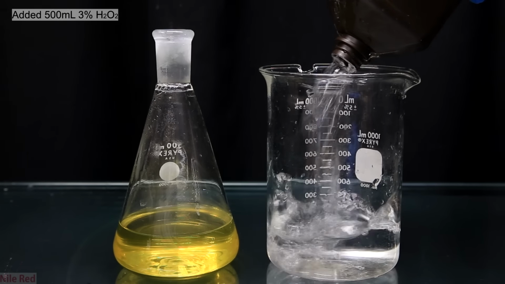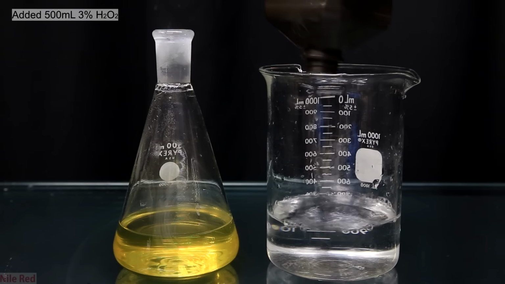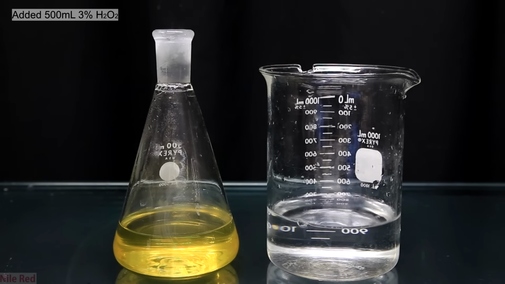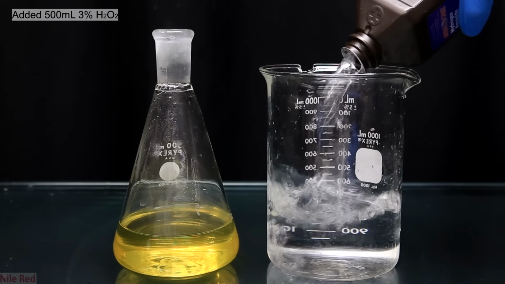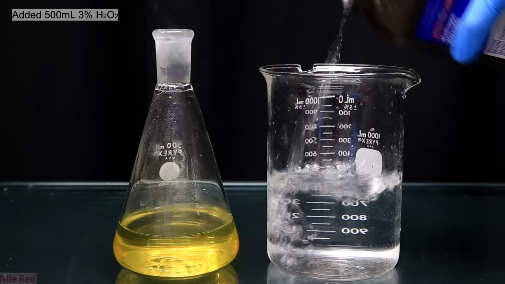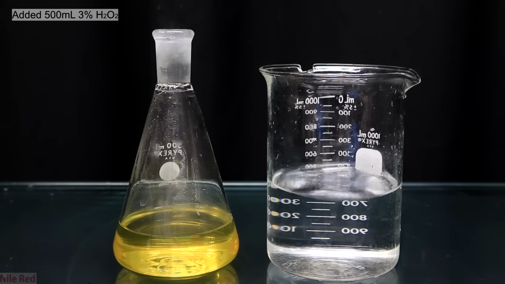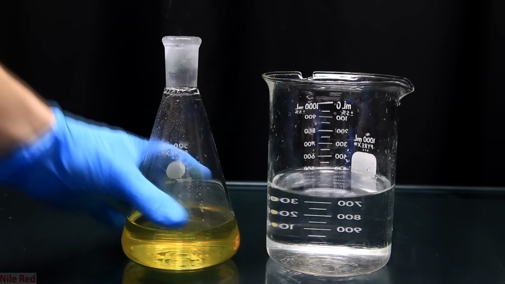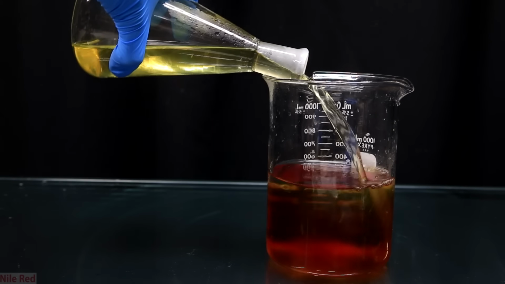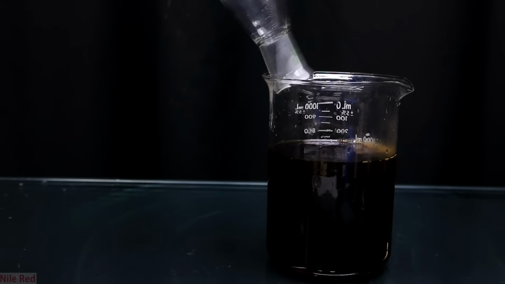To a 1 liter beaker, I added 500 milliliters of 3% hydrogen peroxide. The goal in this step is to use the peroxide to oxidize our sodium iodide to the elemental iodine. To do this, it's very simple, and we just pour in the hydriodic acid solution to the beaker.